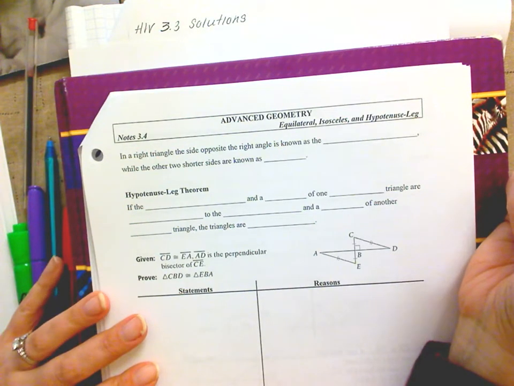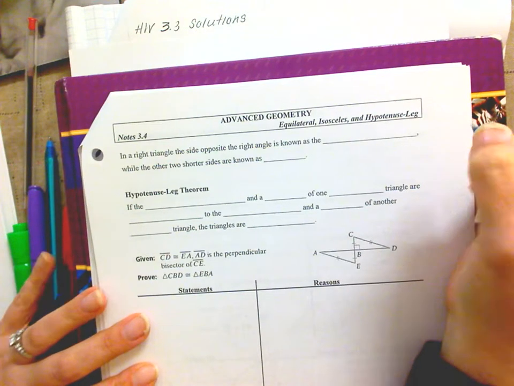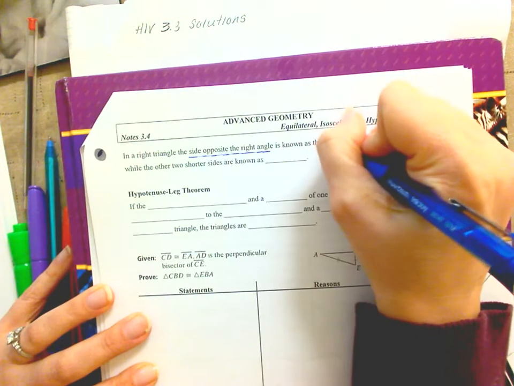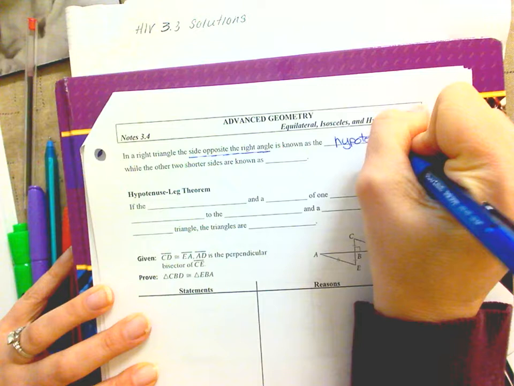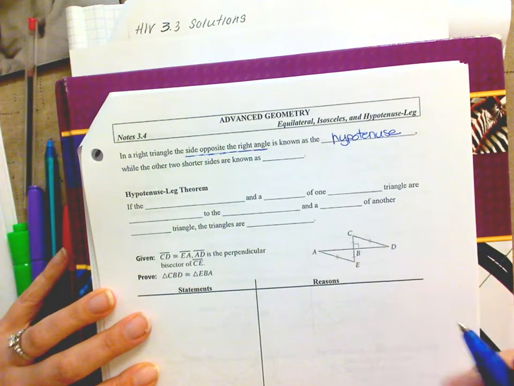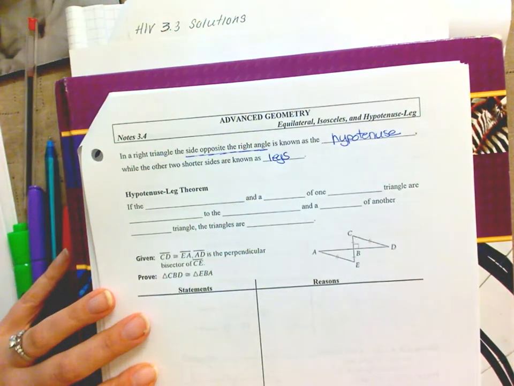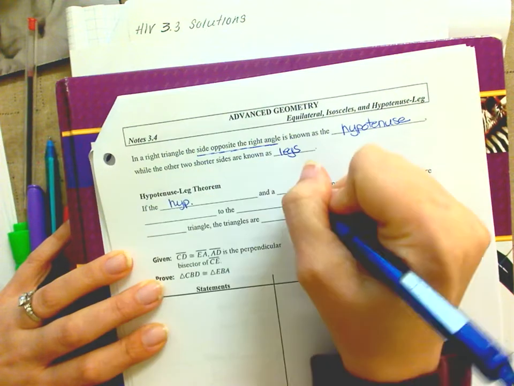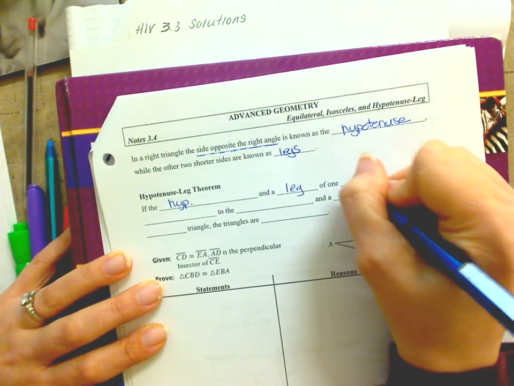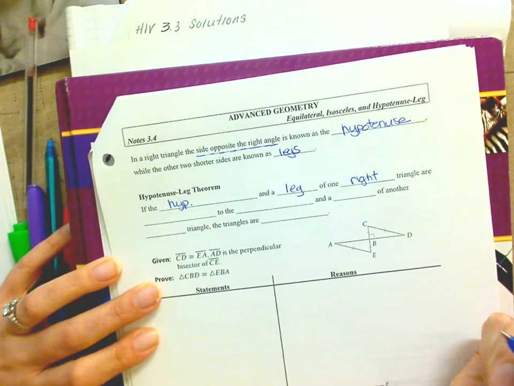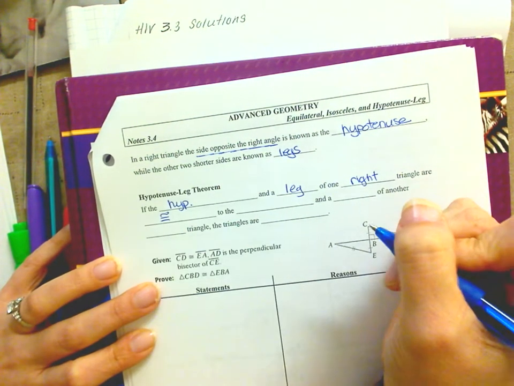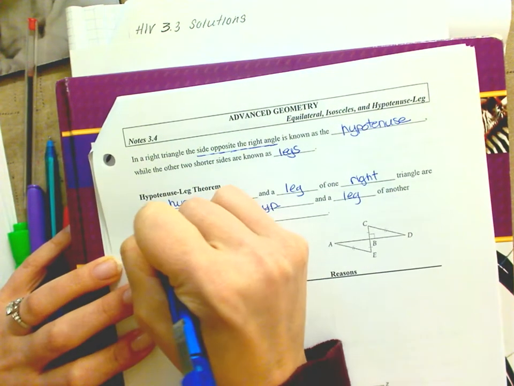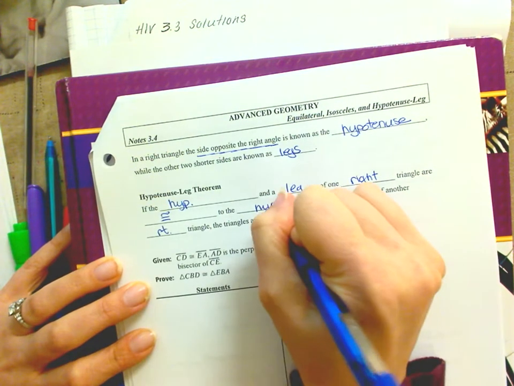Okay, we start the third page of the 3-4 notes with something that hopefully you already know. The side opposite of a right angle in a right triangle is the hypotenuse, while the other two shorter sides are known as the legs. All right, for the hypotenuse leg theorem, if the hypotenuse and a leg of one right triangle are congruent to the hypotenuse and a leg of another right triangle, the triangles are congruent.